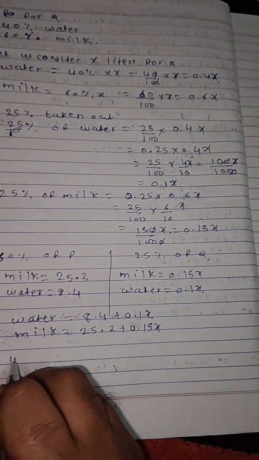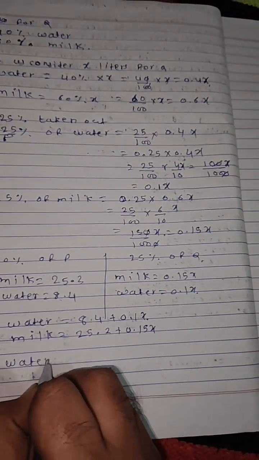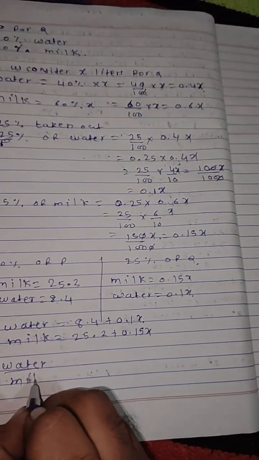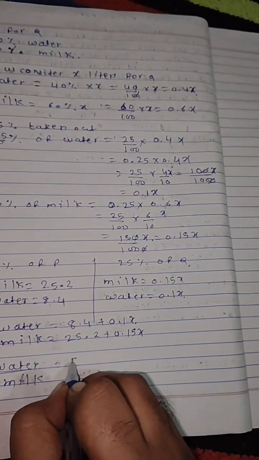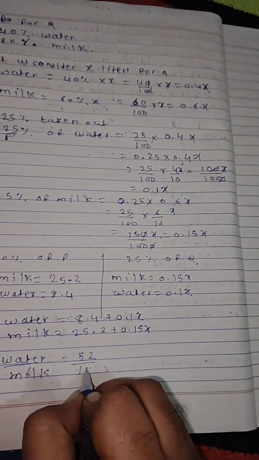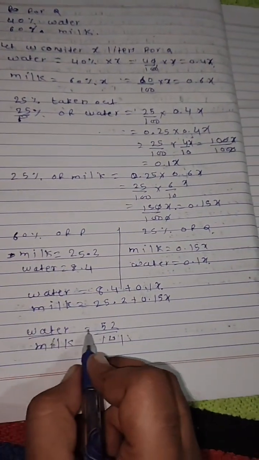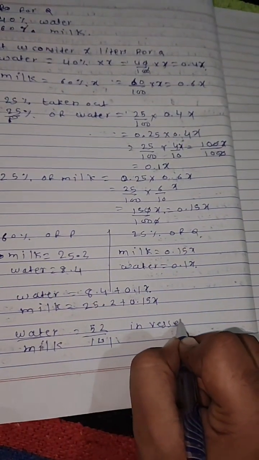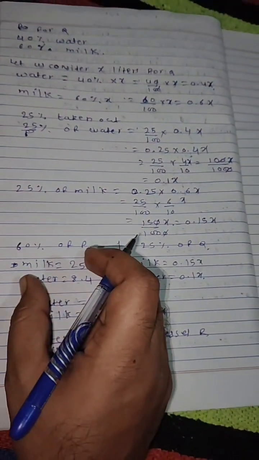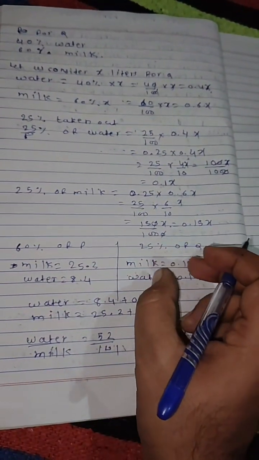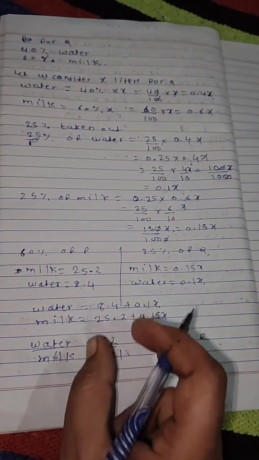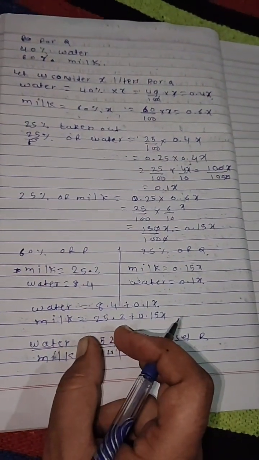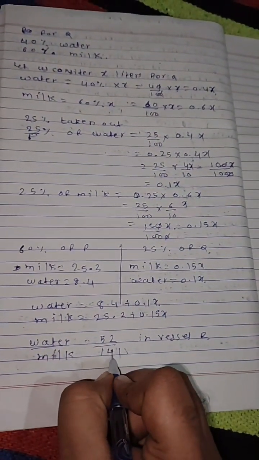So the water to milk ratio in vessel R is 52 to 141. Since we have taken 60% of P and 25% of Q, after combining, the ratio in vessel R is 52 to 141.